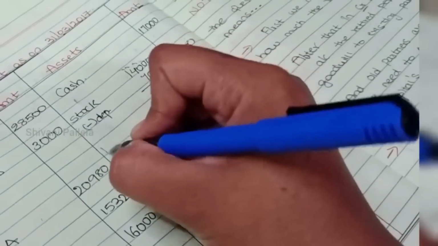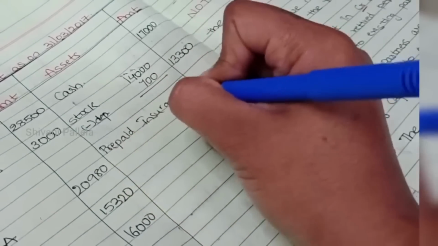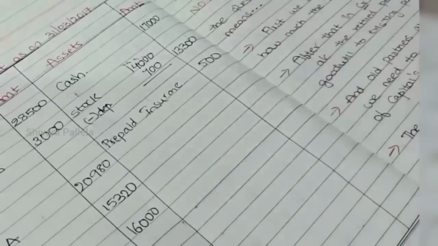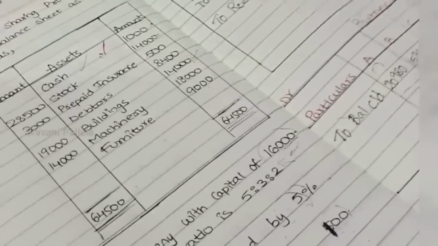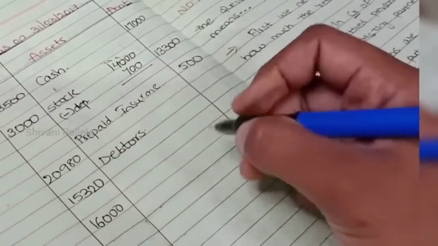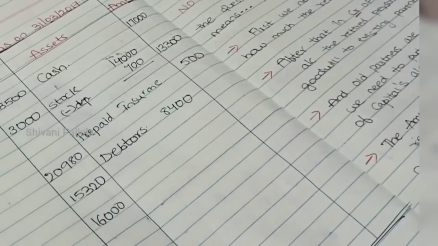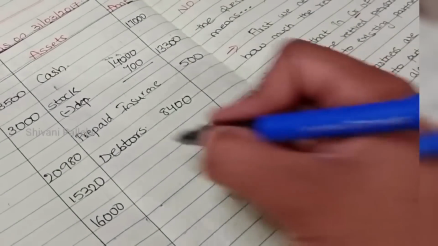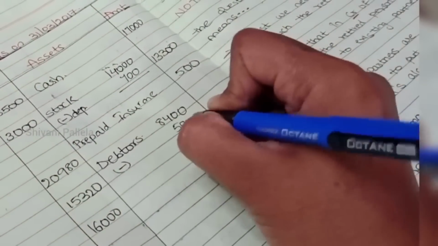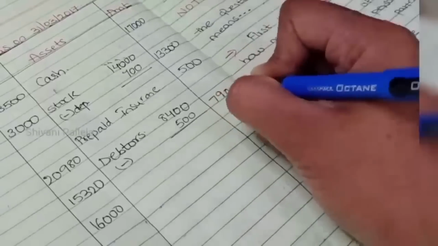And the next, what are we having? Prepaid insurance. There is no adjustment, so that's why I'm putting that value into the outer column. 500. And the next is debtors. Debtors value is 8,400. 8,400 is the value, and the doubtful debts is 500, right? So we are having 7,900, and 7,900 we will get.